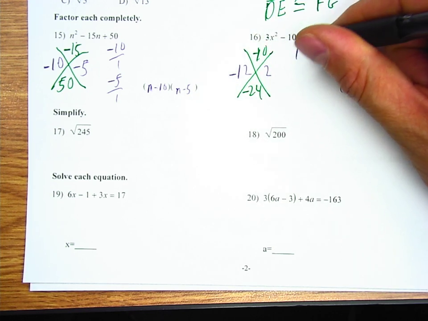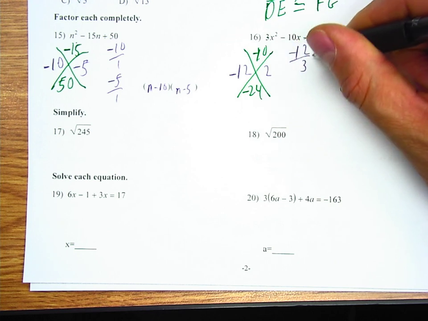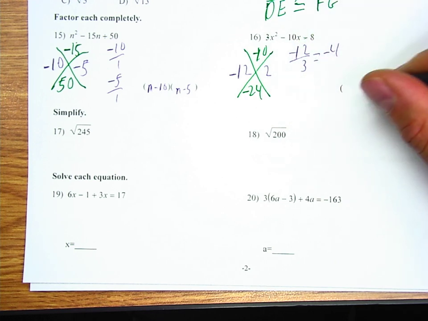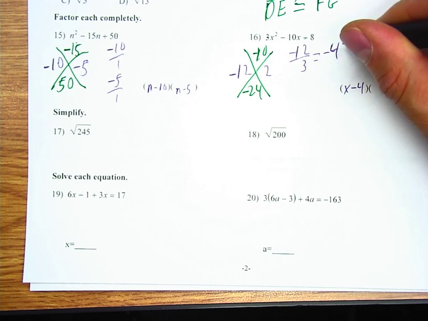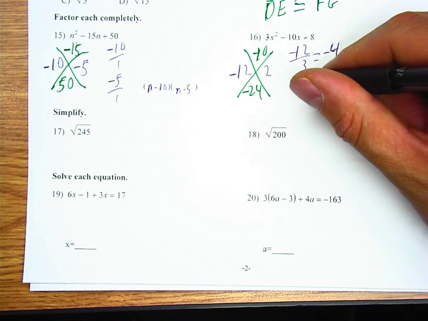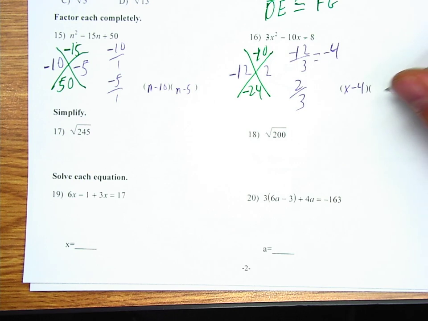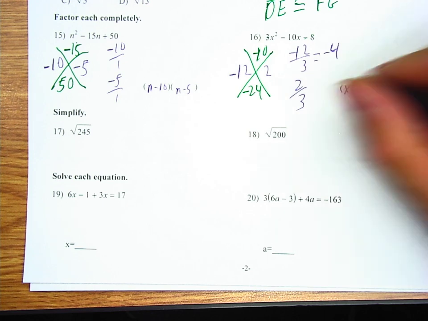So with this one, negative 12 does divide by 3 evenly, and it makes a negative 4. So that means it's x minus 4, one of my factors. That's negative 4 over 1. But 2 doesn't divide by 3, so that's 3x plus 2, another factor.